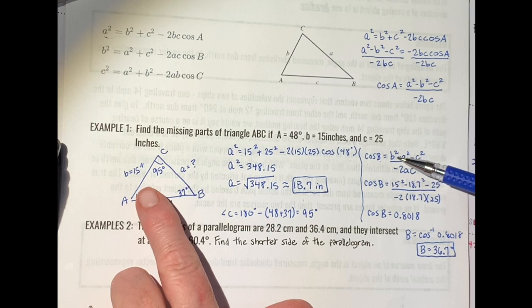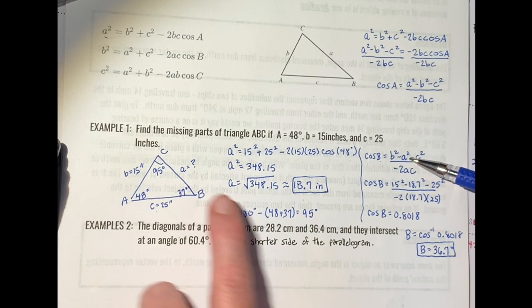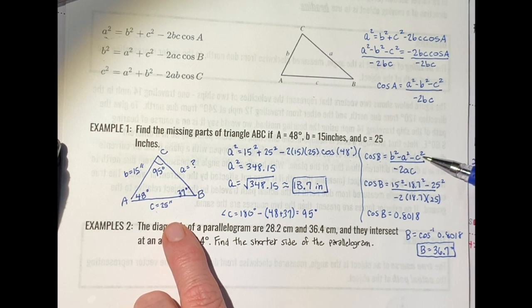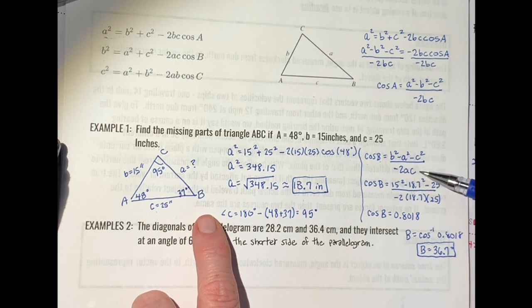I knew side B was 15. I knew side A was 18.7. That's what I had to find. I knew side C was 25. A is 18.7, C is 25 on the bottom. And I cranked this out, typed in my calculator, got 0.8018.